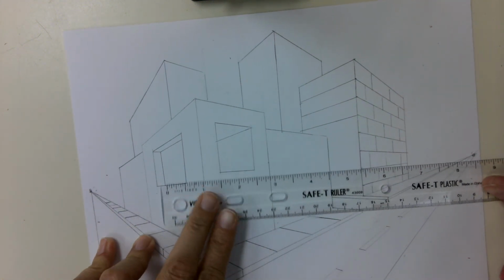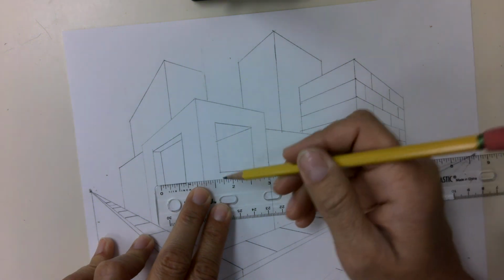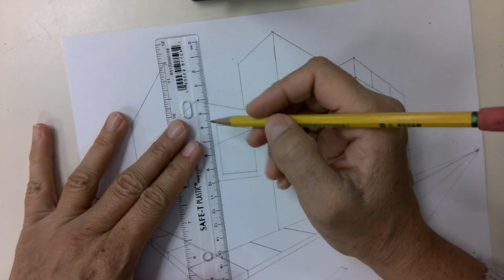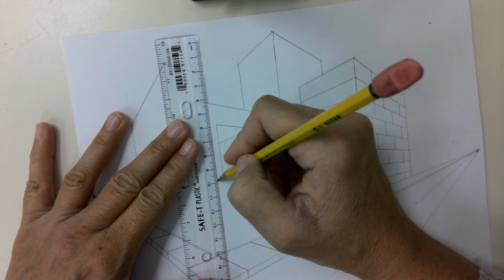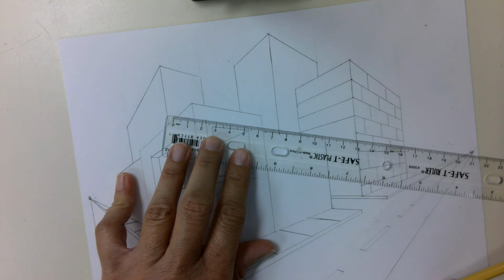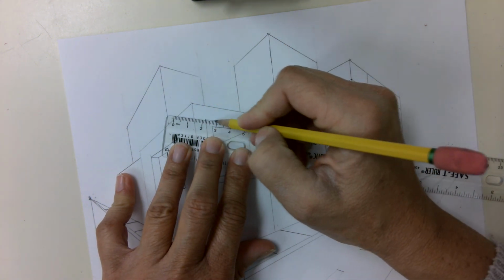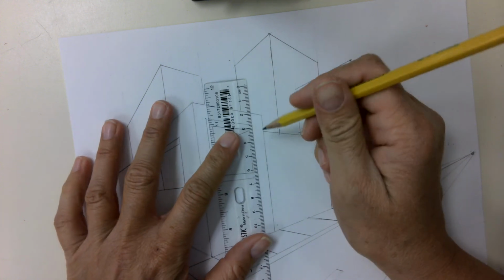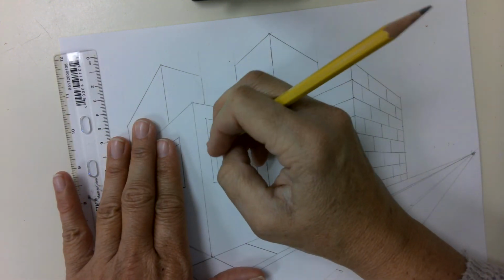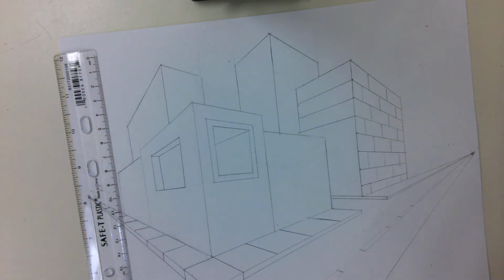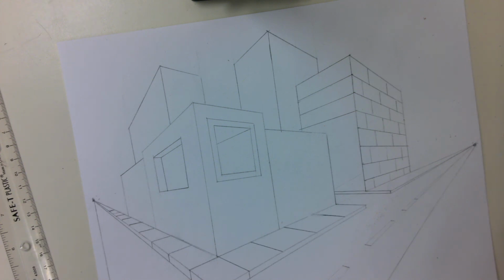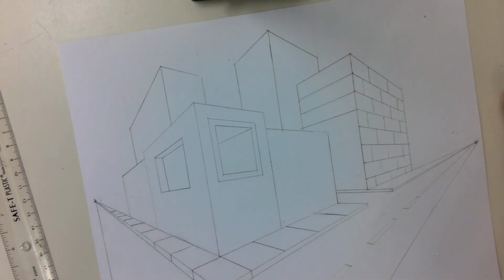You can also make some molding, or I don't even know what they call it, windowsill around your window, make it fancy. So there's just all these little things that you could do to enhance your picture. Okay, so try doing that and see how you do, and take a picture and send that to me.